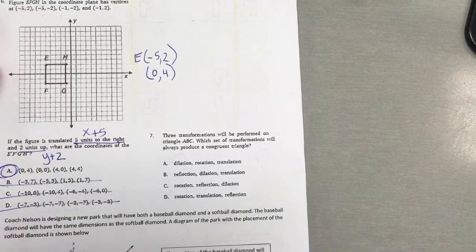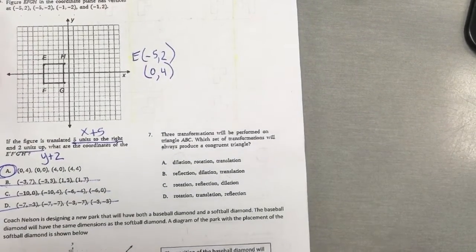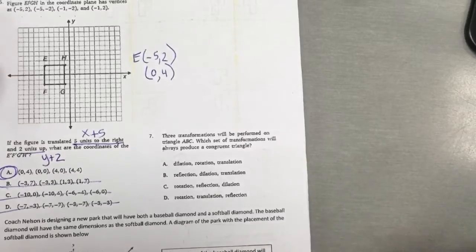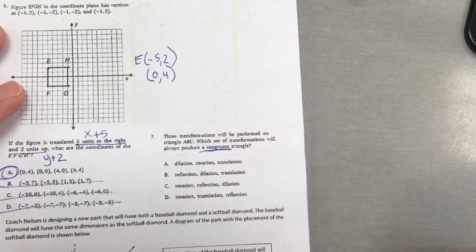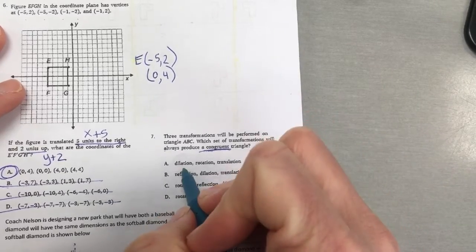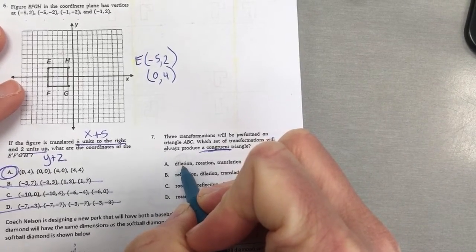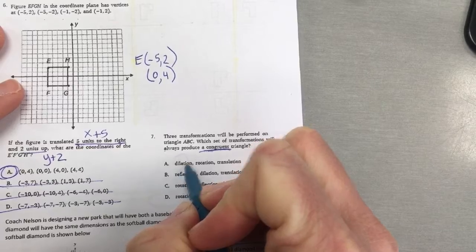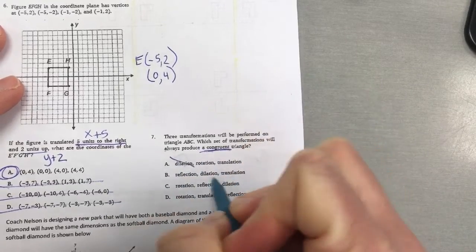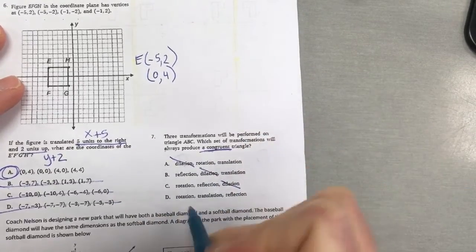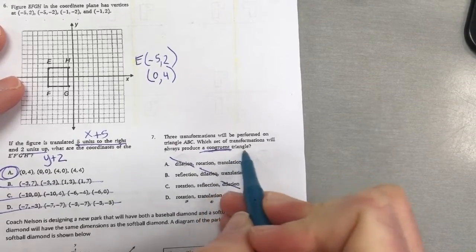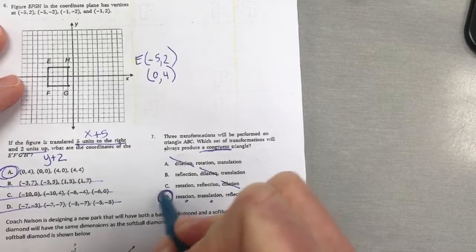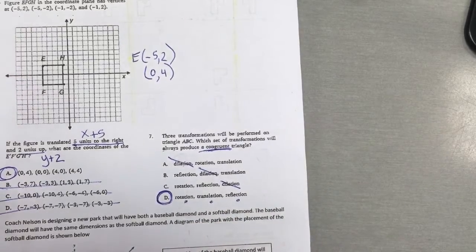Number 7, 3 transformations will be performed on triangle ABC. Which set of transformations will always produce a congruent triangle? So an exact same size. Dilation changes the size. It either makes it smaller or bigger, so it's not going to be congruent. So you cannot have dilation in your answer. Rotation, translation, and reflection is going to give you a congruent triangle. It'll be a different spot on the coordinate graph, but it'll give you the same size triangle.